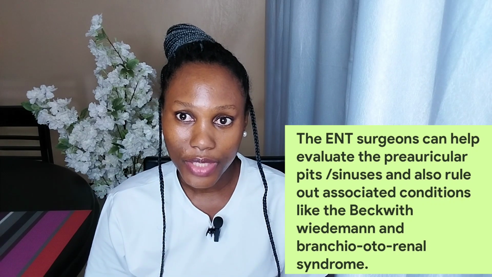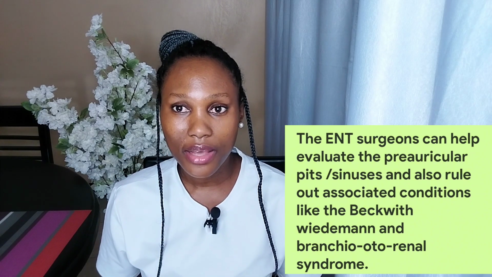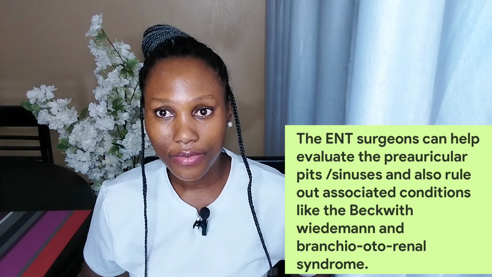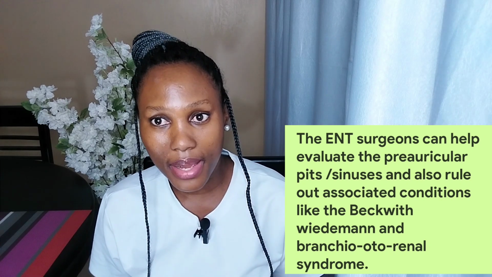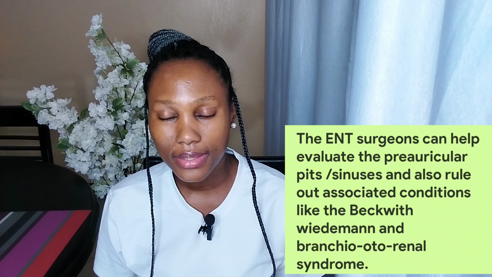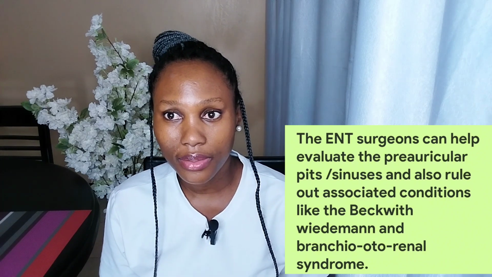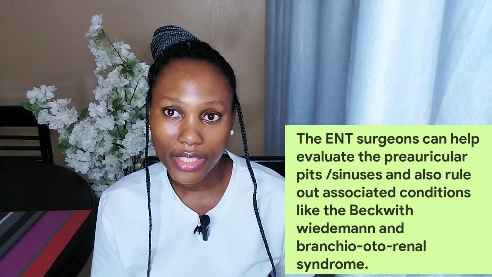The child usually has a big tongue, and sometimes they also have cancers of the liver and the kidneys. This condition is called the Beckwith-Wiedemann Syndrome. So it is very important that you bring these children for evaluation, such that if they have this condition, they can be managed on time.